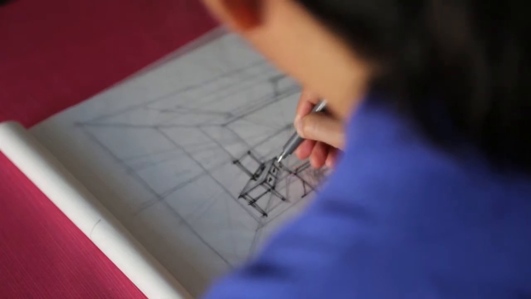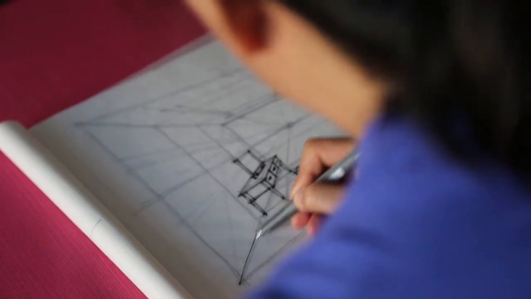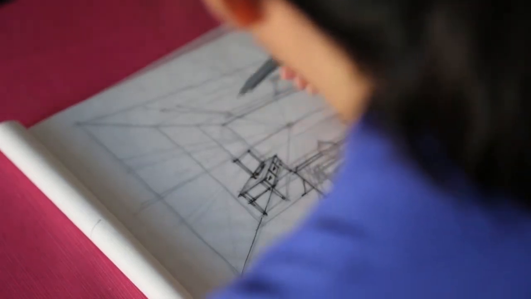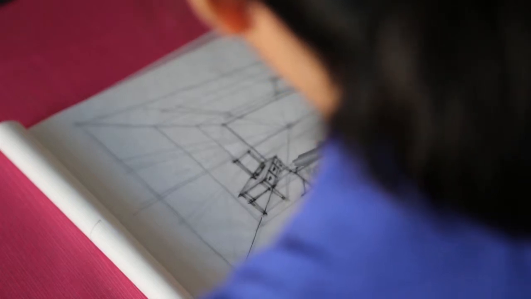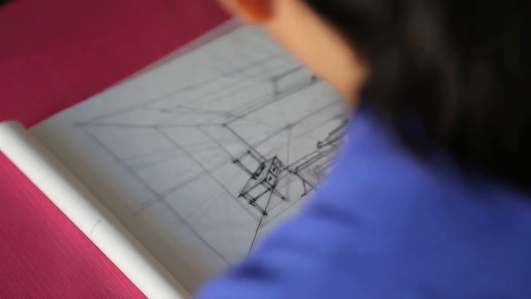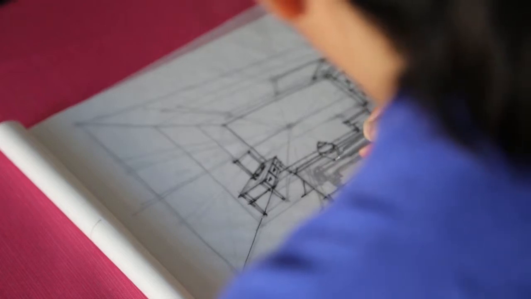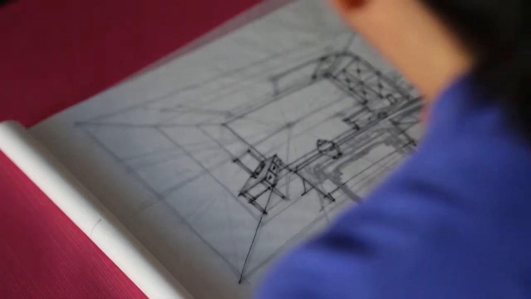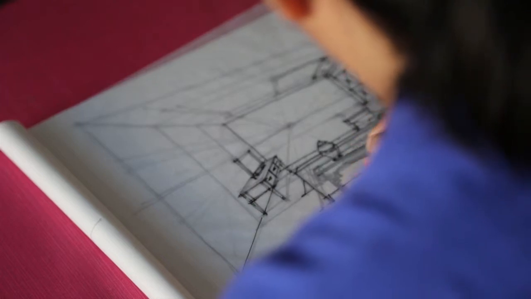And as you remember, this is really just a sketch project, so that's why the speed and the mood is actually important. I'll start to draw in a little bit more detail.